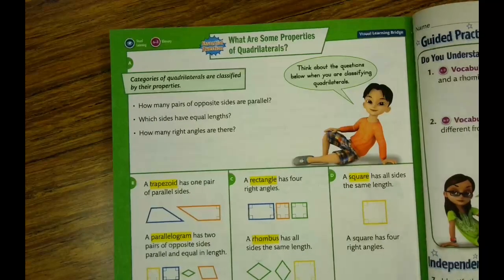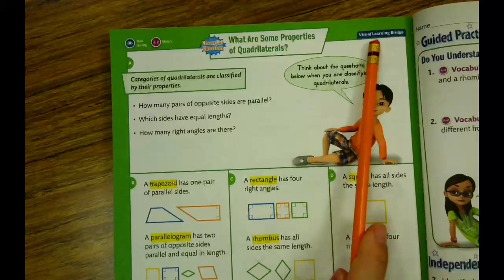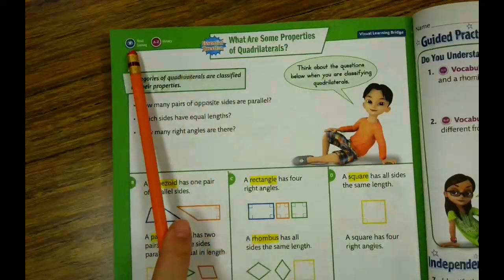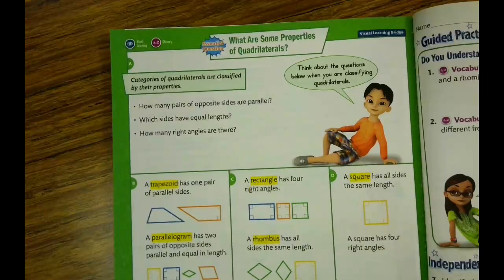All right, now for the lesson. What are some properties of quadrilaterals? There is a visual learning bridge for this right here, visual learning, there's an eyeball. So there is a video for this in your playlist on Savaz. But here's just a quick mini lesson from me.